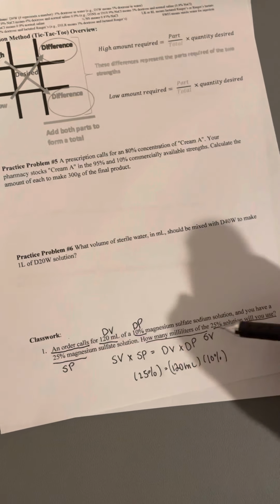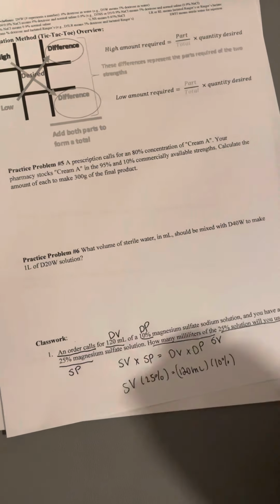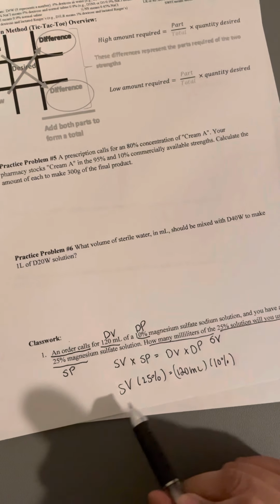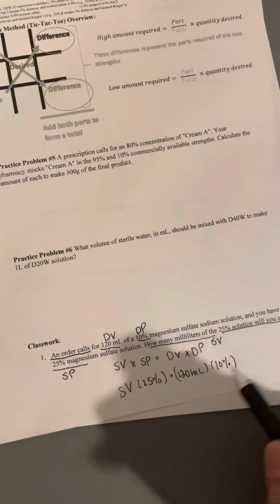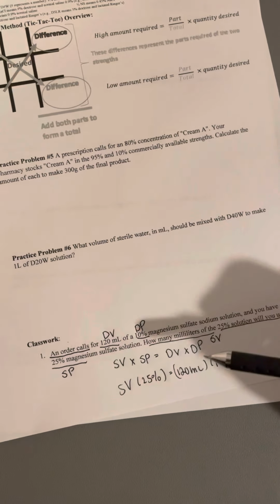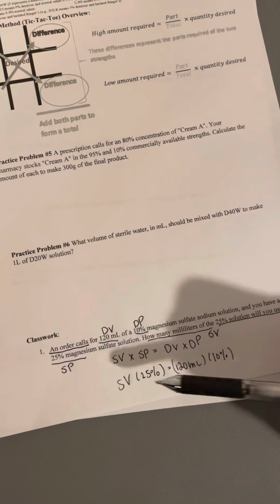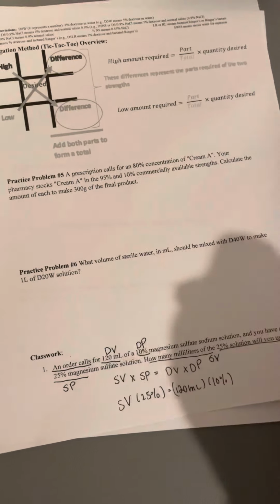And our unknown value is the stock volume. So then you would just isolate stock volume, this variable here, by dividing by 25 on both sides. This will cancel out the 25 on this side, and multiply 120 times 10, divide by 25, and then your answer will be in milliliters. And that's all that you do for number 1.